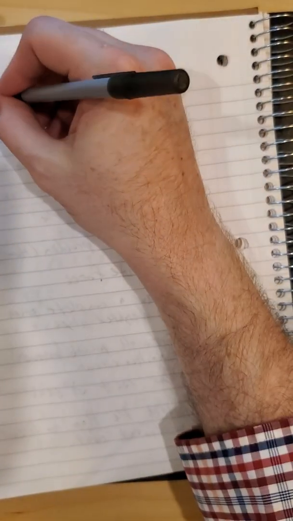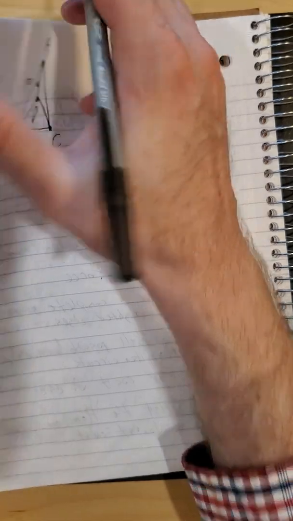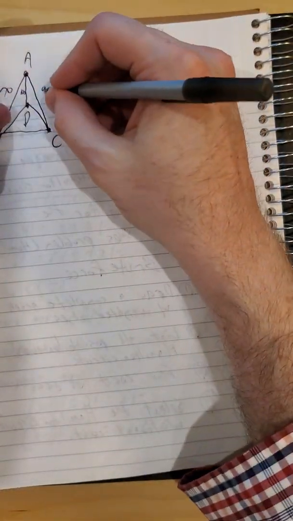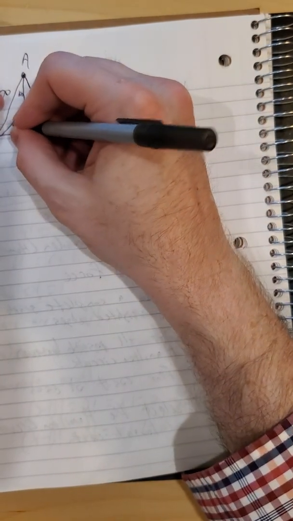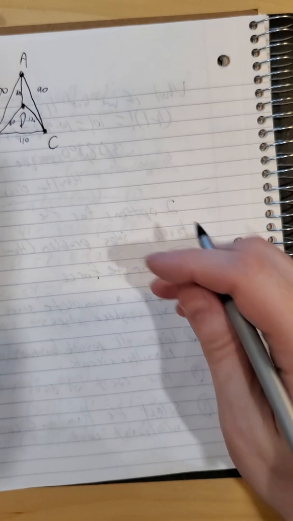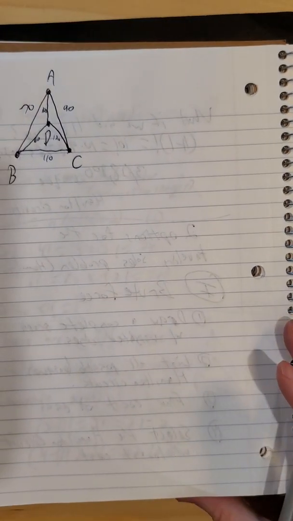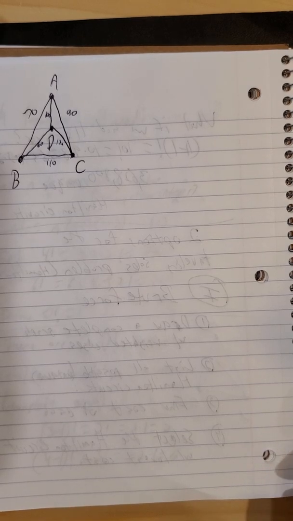So 70, 100, 90, 60, 120, 110. So this is our complete graph on 4 vertices.